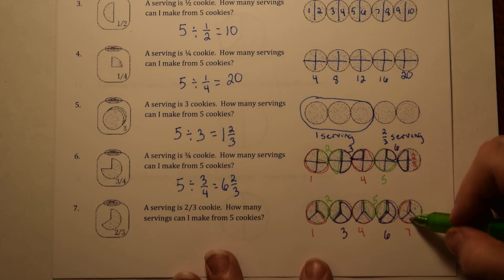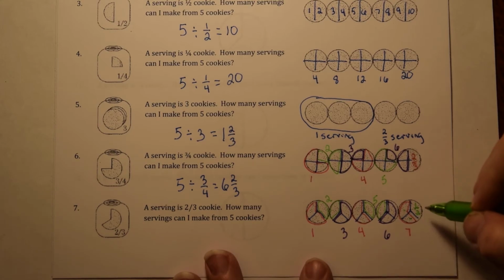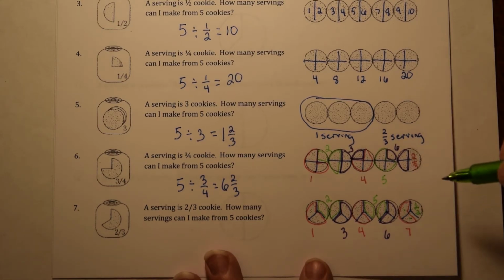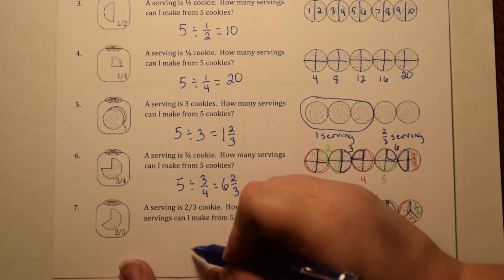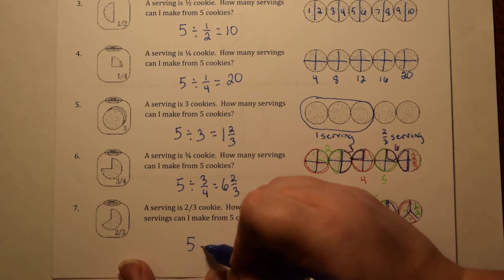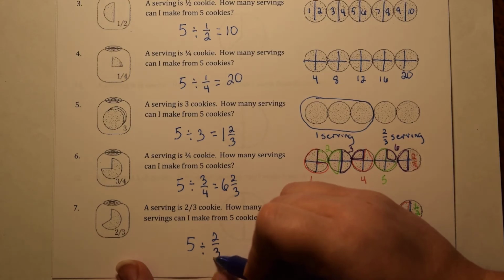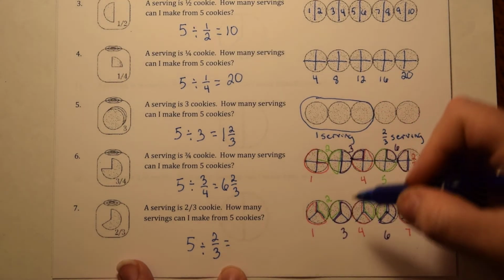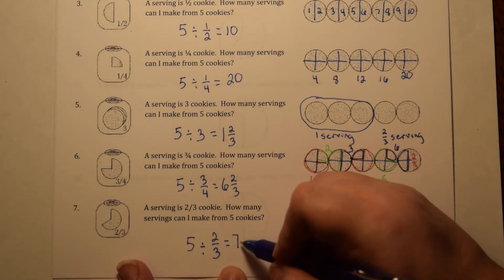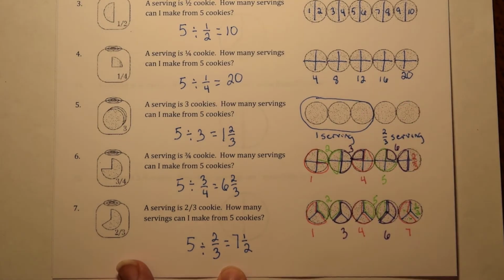Well, it takes 2 to make a serving, and we only have 1, so this would be half of a serving. I know it's a 1/3 of a cookie, but it's half of a serving. So my division equation would be 5 cookies divided into servings of size 2/3 would give us 7.5 servings.